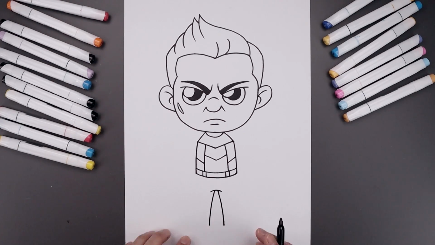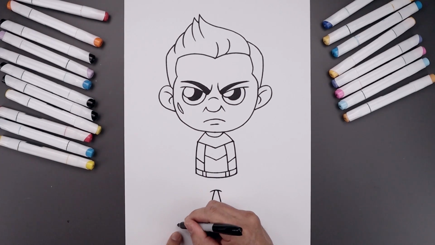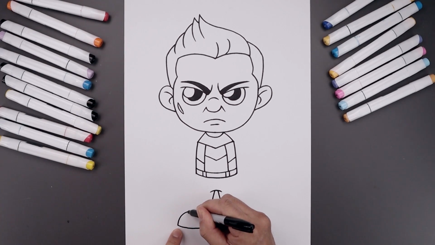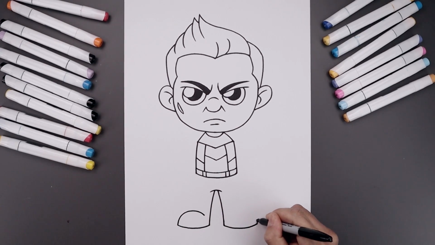Let's curve the bottom of the feet. Starting from the left heel, bend the foot, going down and then back up towards the toe. And then from the outside of the foot, we're going to curve the top. Let's start on the left. Bend this up. I'm just going to bend this down, aiming towards the heel. We want to leave a gap on the inside.